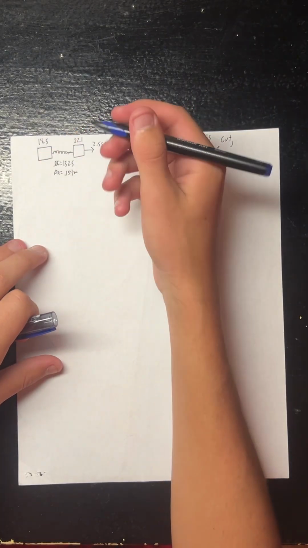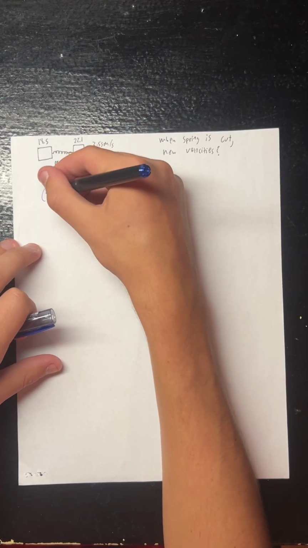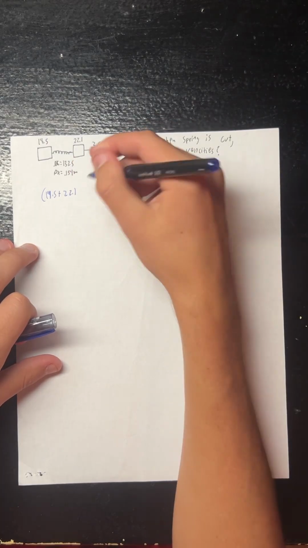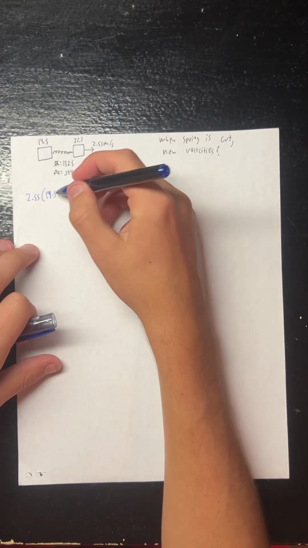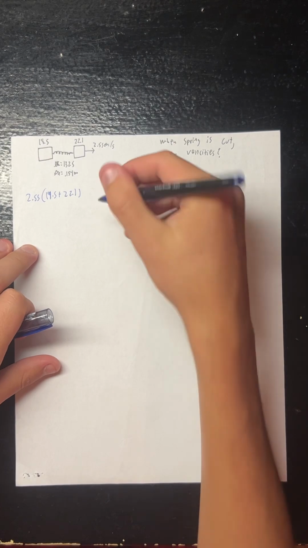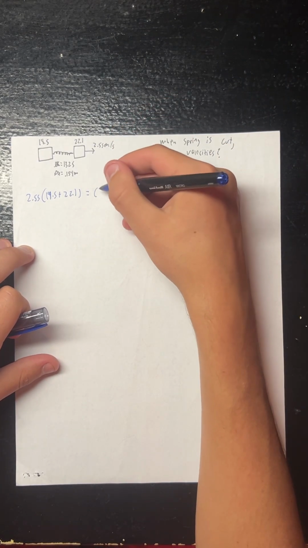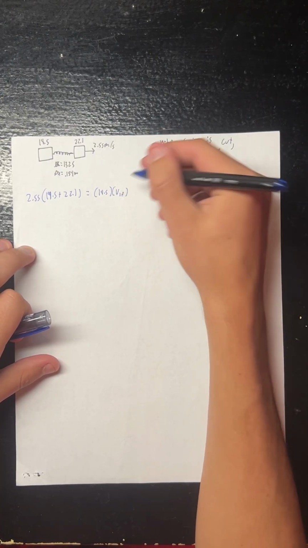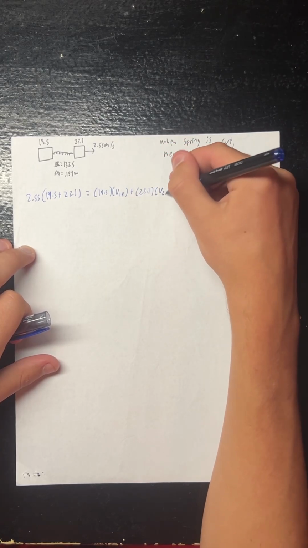So m1v1 plus m2v2 is going to be m1 14.5 plus m2 22.1 times 2.55, because that's m1 plus m2 times v. So that is initial, right? And then that is going to equal our m1v1 plus m2v2, but final. So m1 is 14.5 times v1 final plus m2, 22.1 times v2 final.